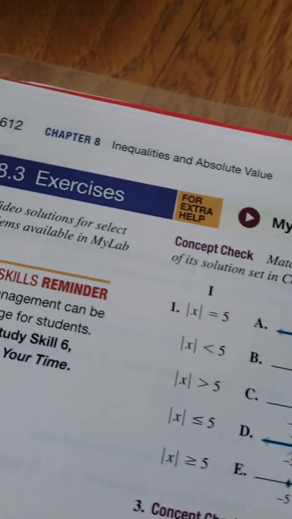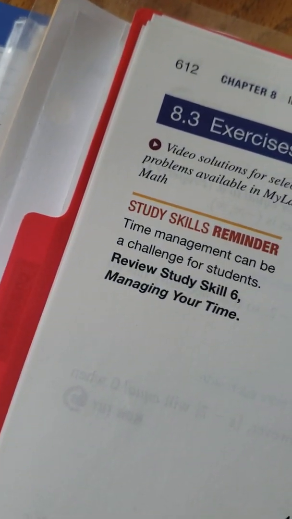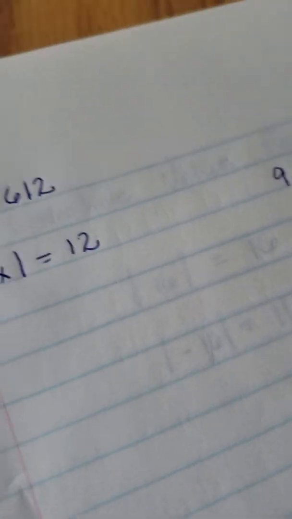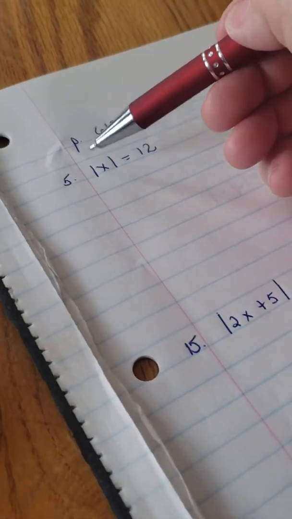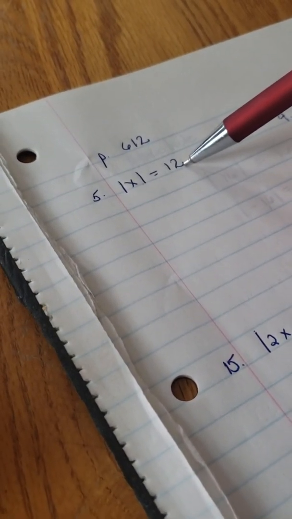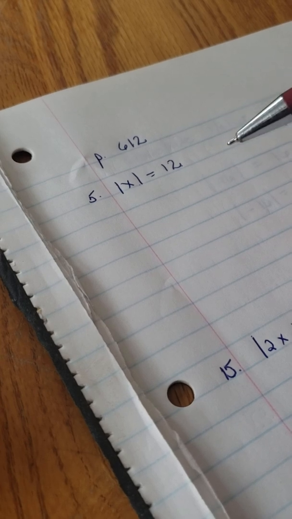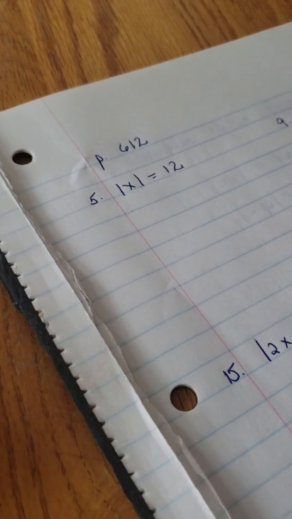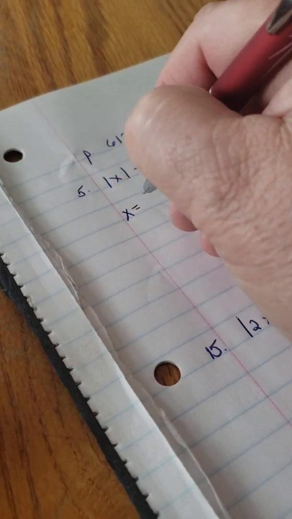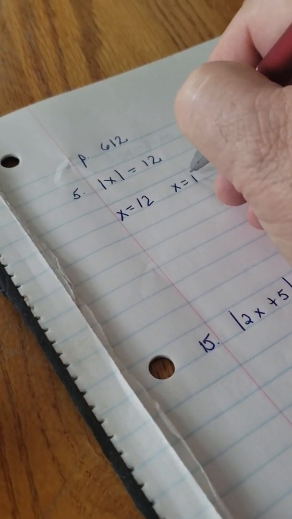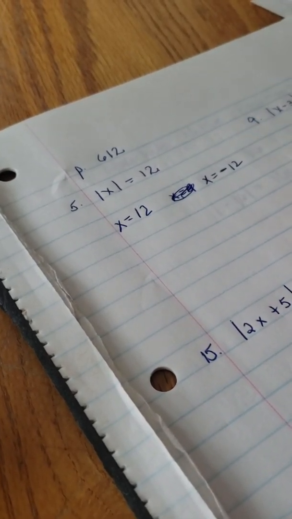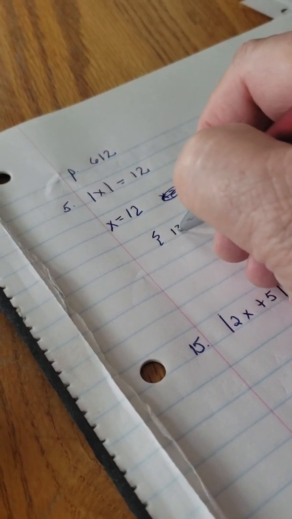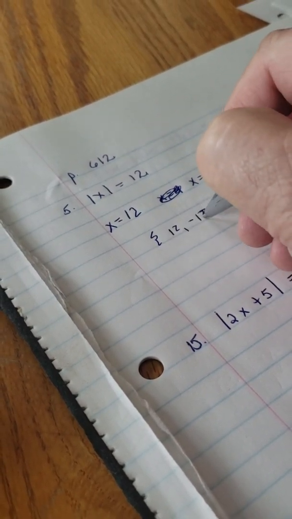So turn over to page 612. There it is, page 612. And we're going to start with problem number 5. So it says the absolute value of something is 12. Well, what are the two things that I could take the absolute value of and get 12 for the answer? One is 12 and one's negative 12. So there's my two answers: 12, negative 12.